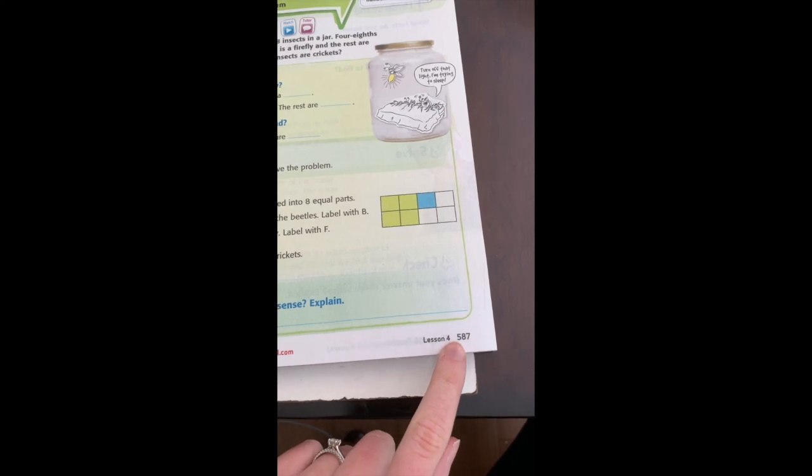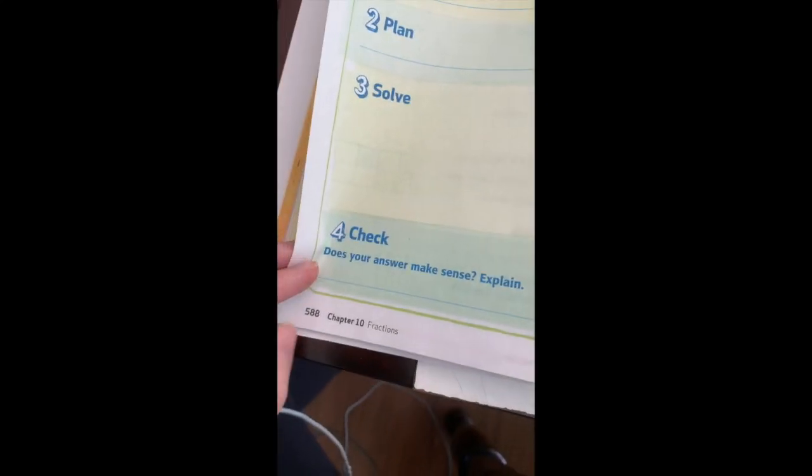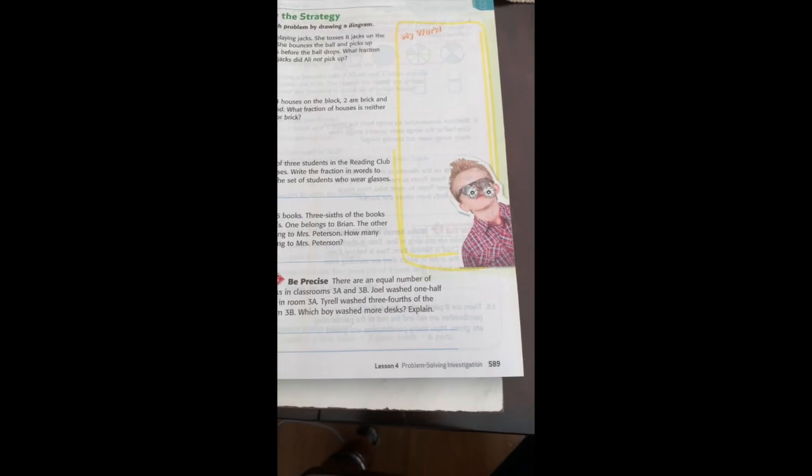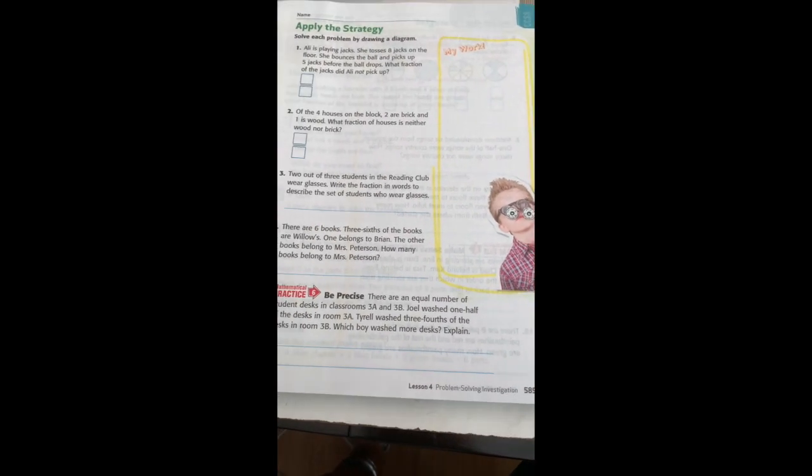All right, here we are. We are going to draw a diagram, we're going to learn the strategy, and we are going to do this page 587 together. We're also going to do page 588 together, and then all you have is these 5 problems here on page 589, and that's all you need to do for today. So let's go back and let's get started with this first problem.